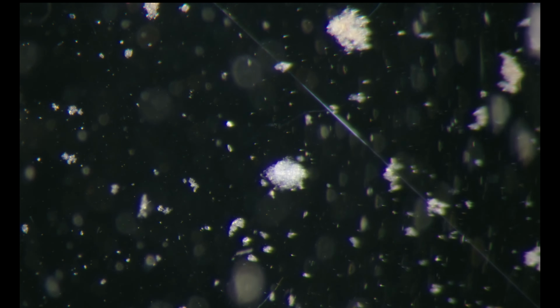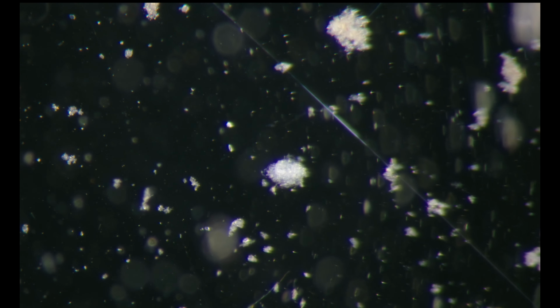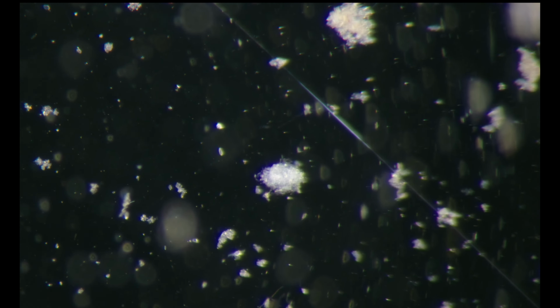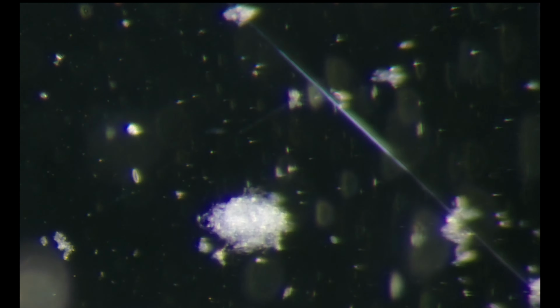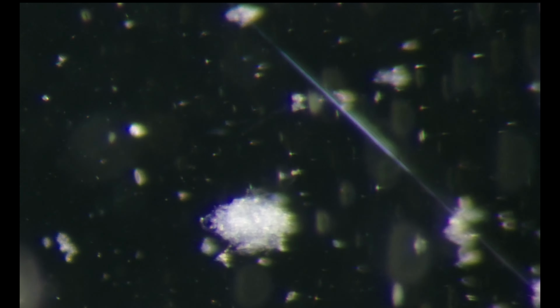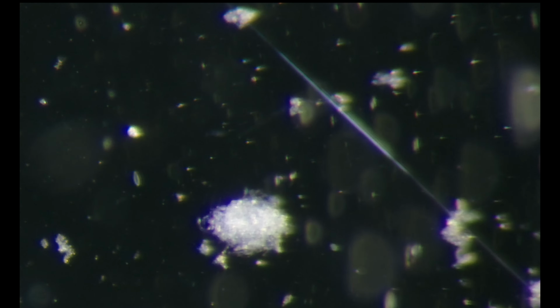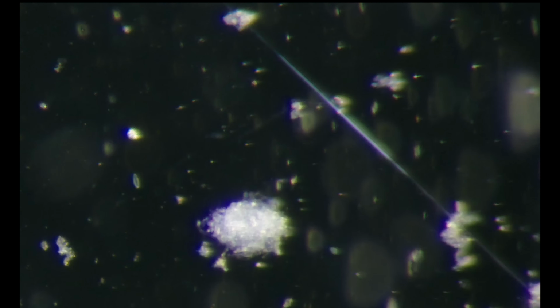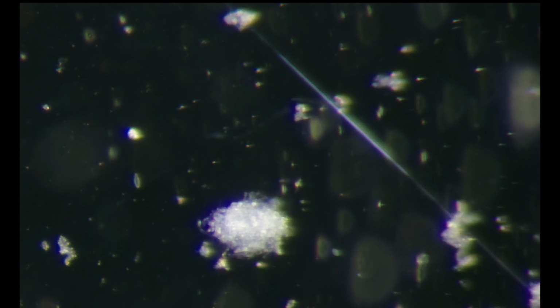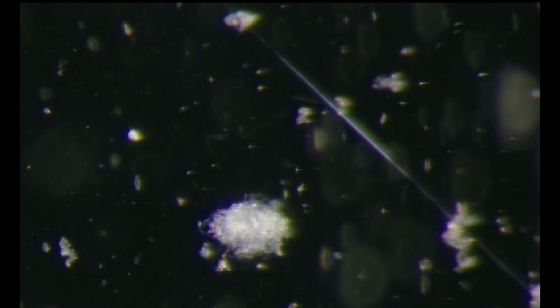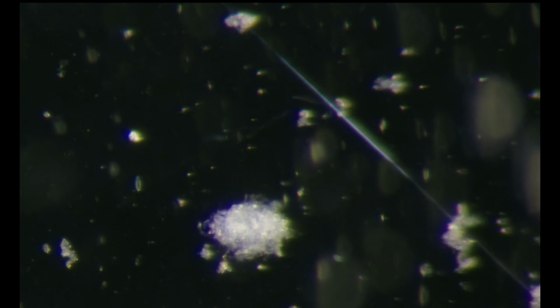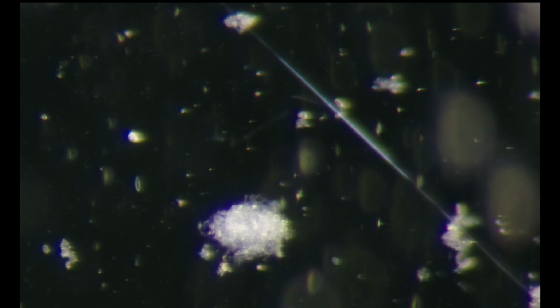I'll zoom it a little bit in. This one is a naked amoeba. Maybe we'll find one that is more identifiable.